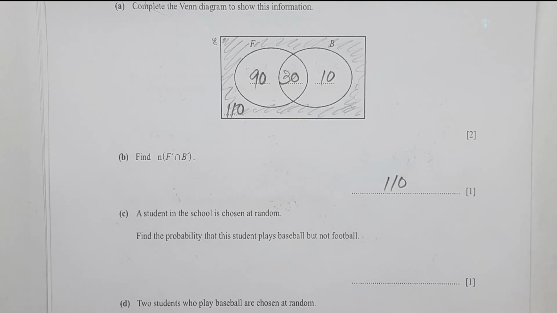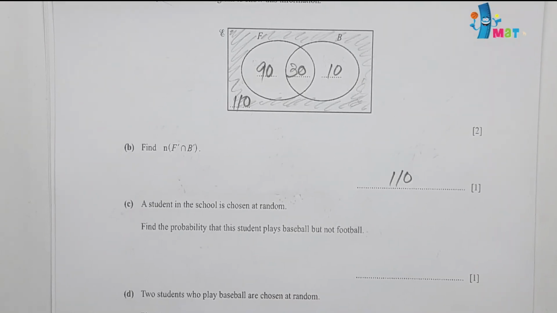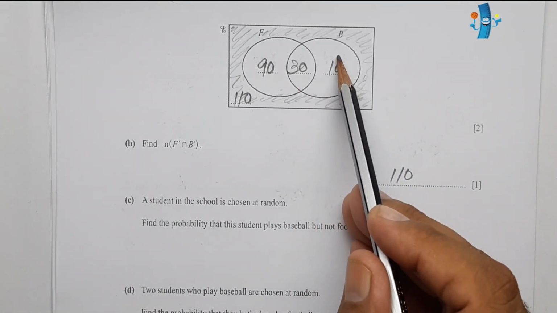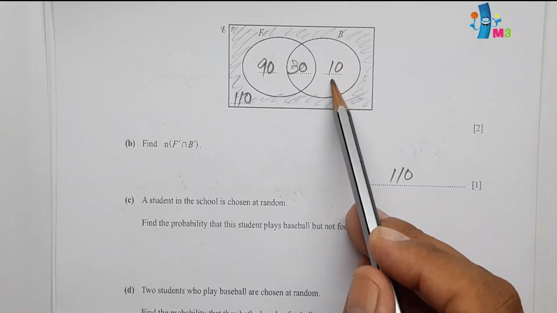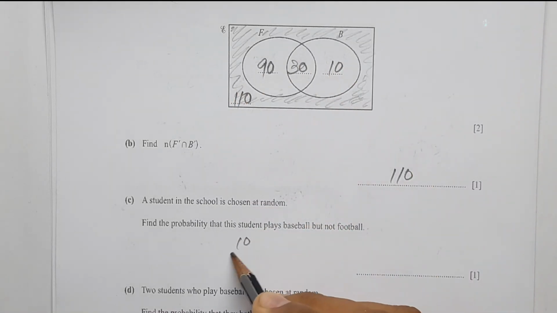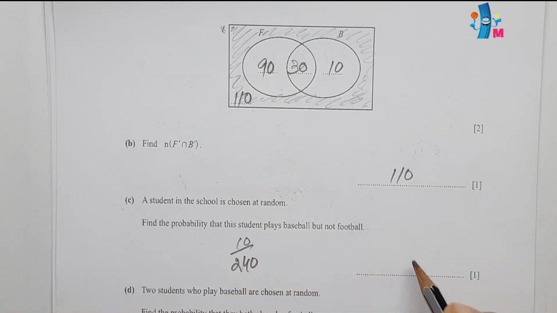Then part C. A student in the school is chosen at random. Find the probability that this student plays baseball but not football. Baseball but not football is 10 only. So 10 out of the total, that is 240. So 10 out of 240 will be our answer. So we can write it like this.